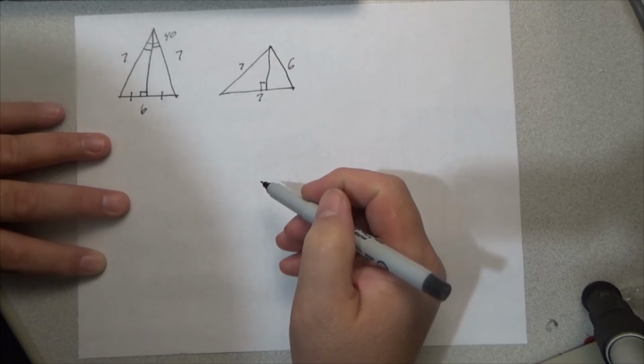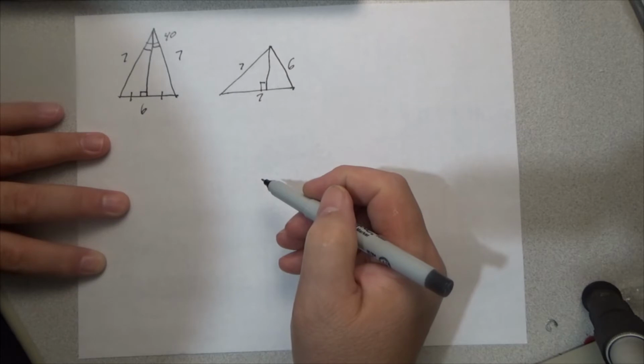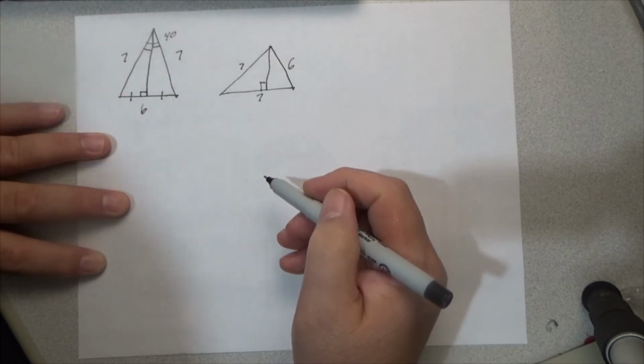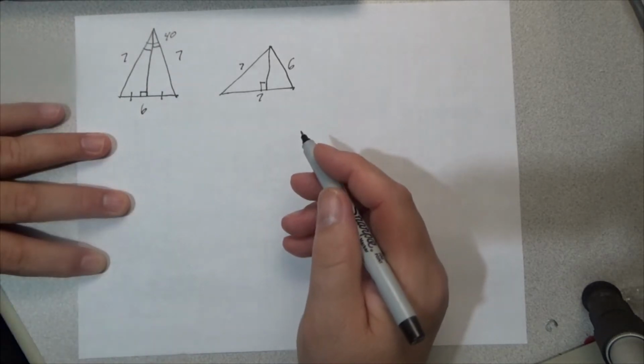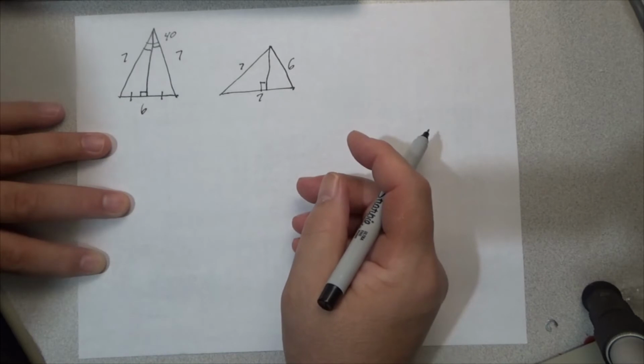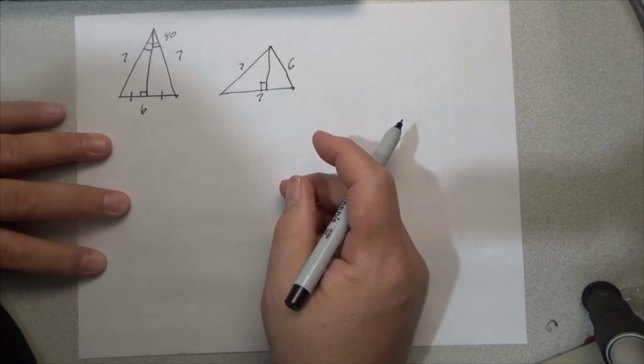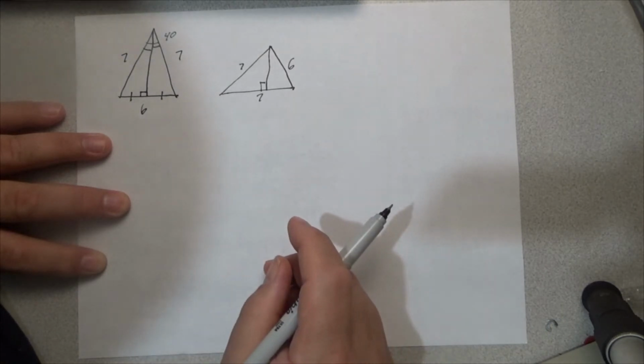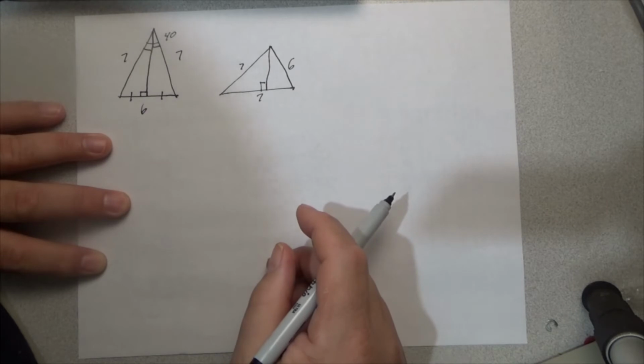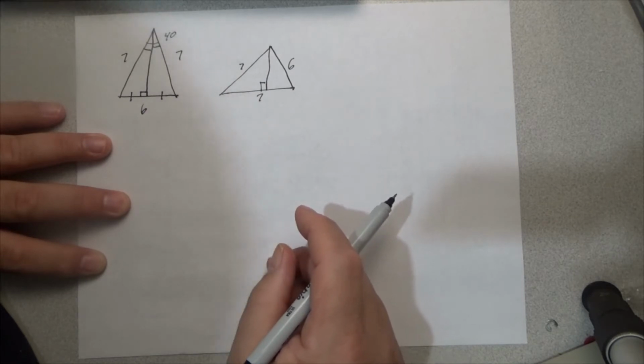All right, so let's look at the example near the top of page 568, Figure 22-37. Okay? So, we're given that AC is equal to BC.